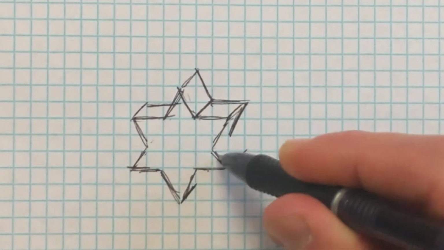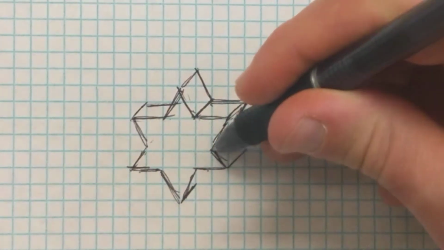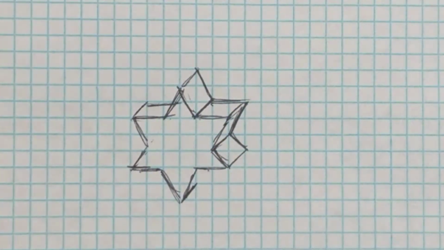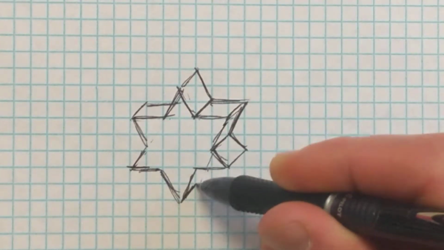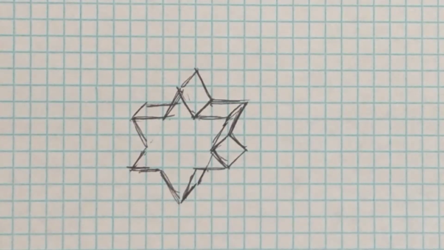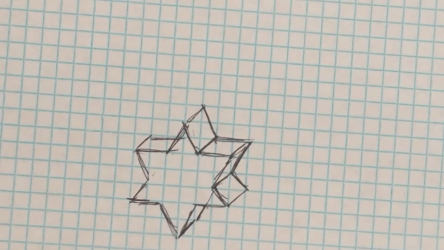And then again, one diagonal. It goes across one, across one. And so now we have, whoops, this goes up the middle of the 2. So go right like that. So now we have a 3D star.